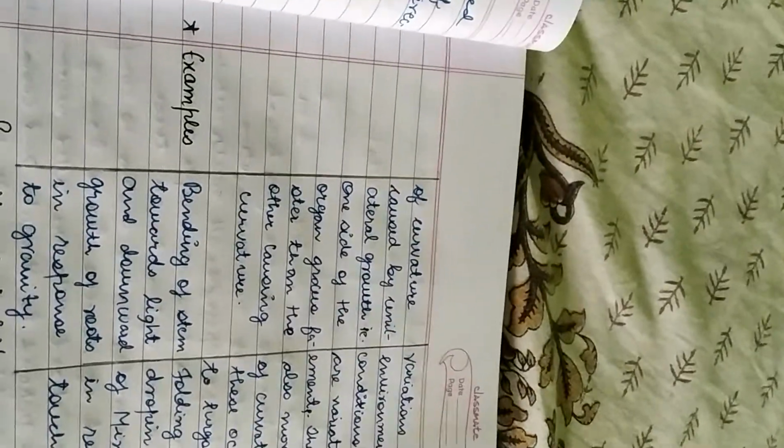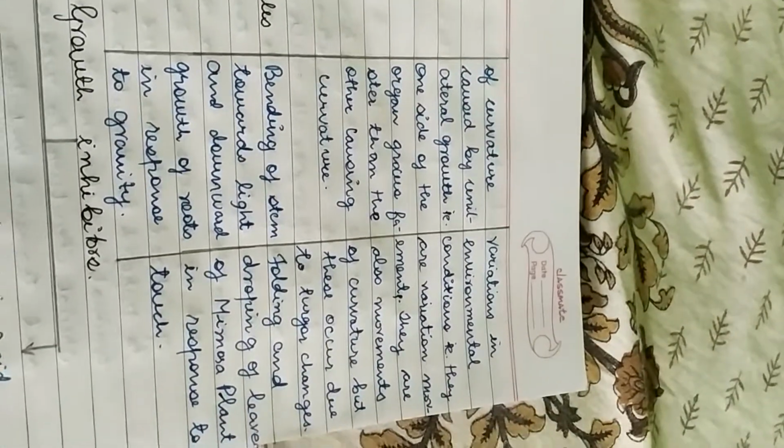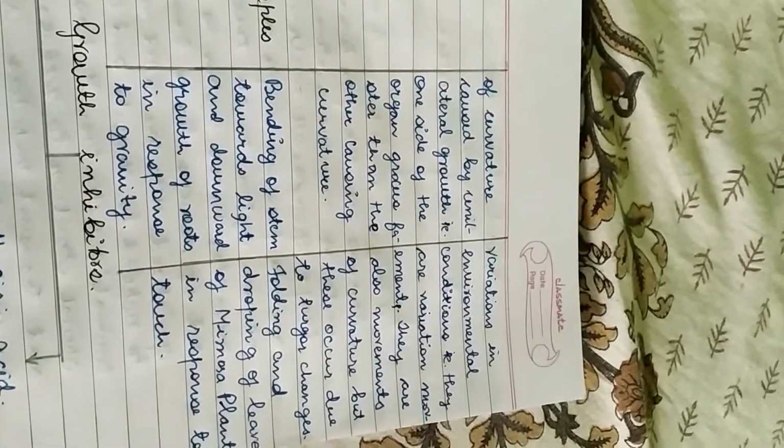From tomorrow, we will be talking about the growth promoters and growth inhibitors. That means we'll be talking about phytohormones. Then we will move to neurons or nerve cells.